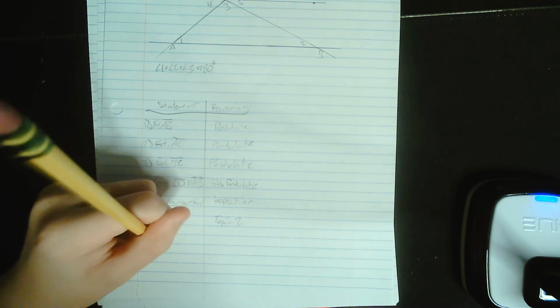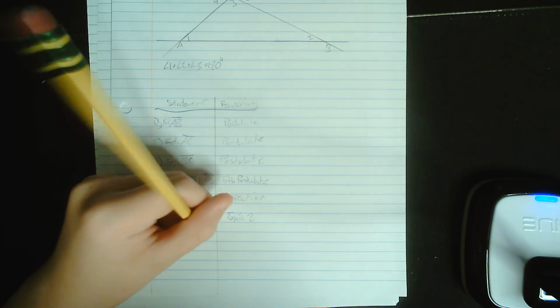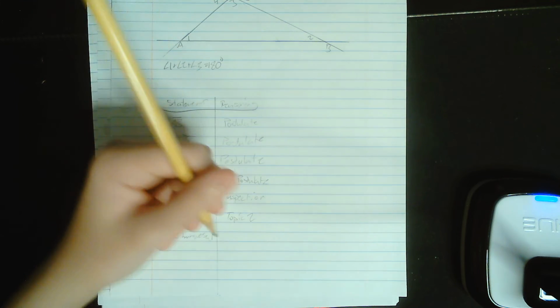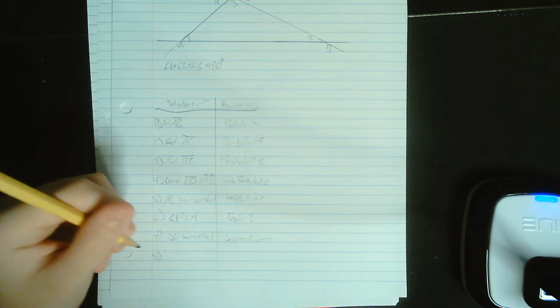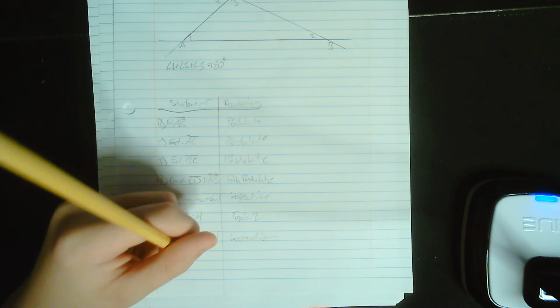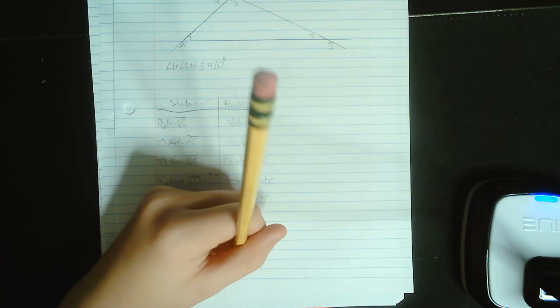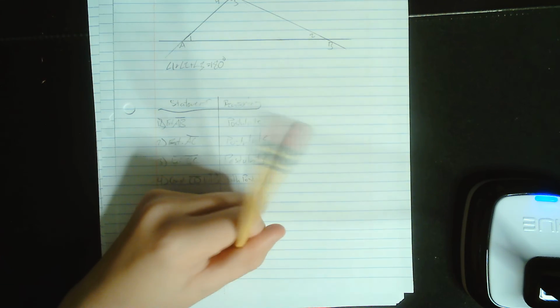If we point out that BC is a transversal by inspection, we can show that angle 2 and angle 5 are equal by topic 2.